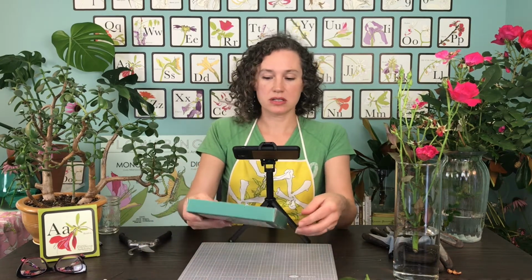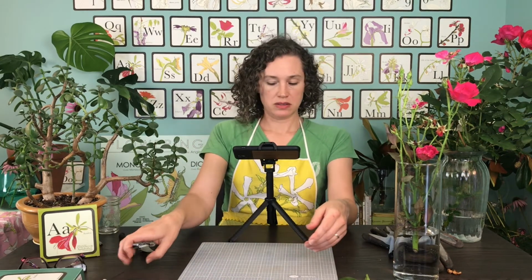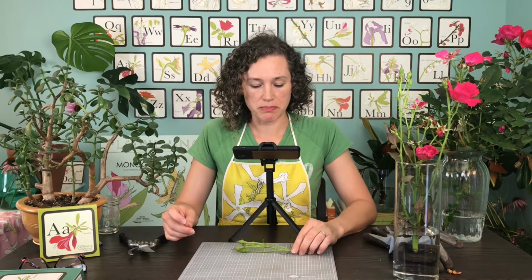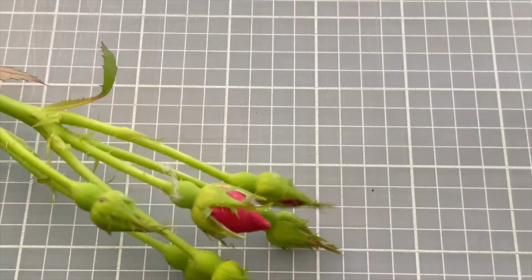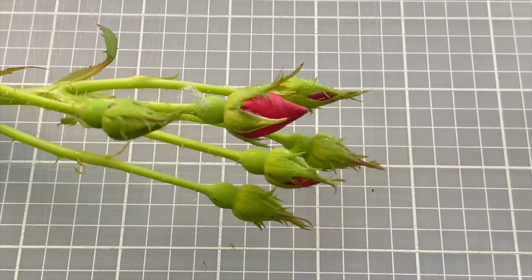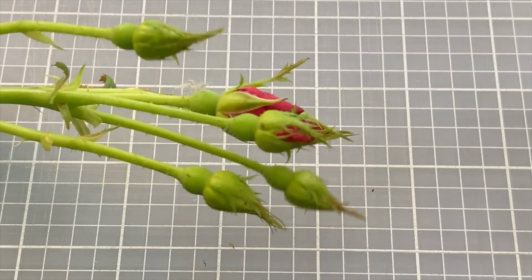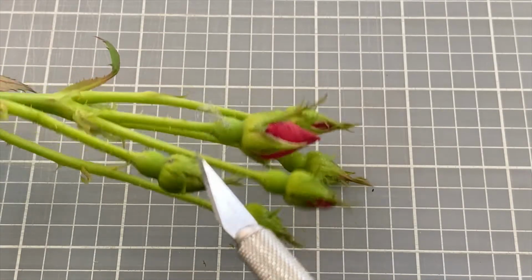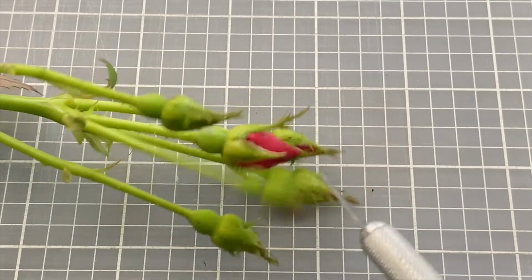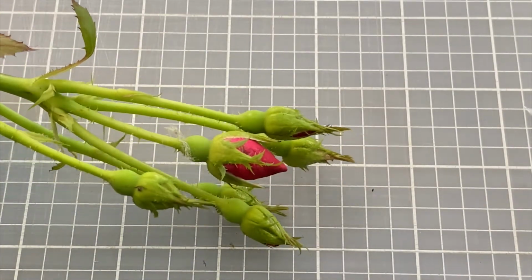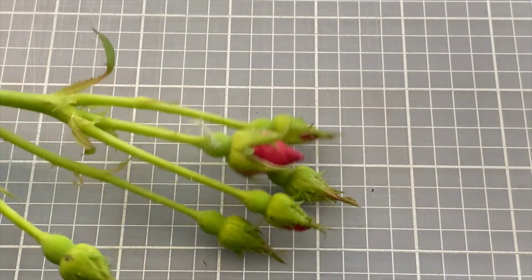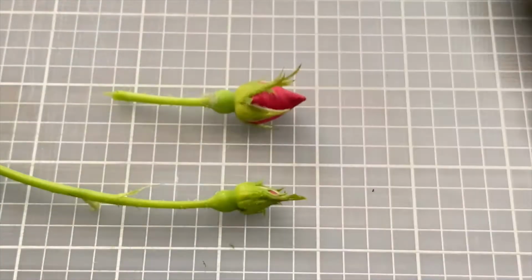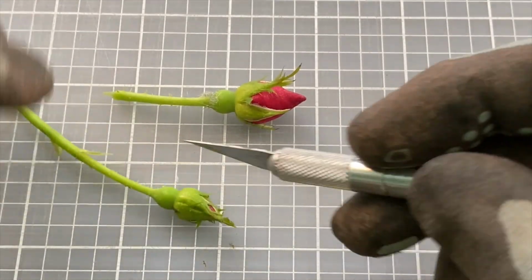We will start with some buds. All right, so here are our buds. There's a whole bunch of buds. Some of them are still completely covered in green, and then some of them are beginning to peek out a little bit, and this one is the biggest one. So we'll do the biggest and the smallest and see what's inside.